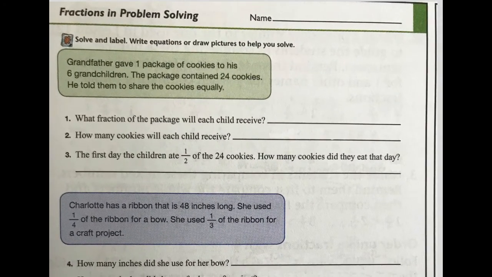So let's look at number 1. Oh, before we do, let's read the directions. Solve and label. Write equations or draw pictures to help you solve. All right, so I'm going to guide you through this first word problem, and then I'm going to let you do the next two yourselves, but I'm going to guide you just so you know how we're going to attack these. Okay? All right, so let's take a look at this. I'll call it the green story because it's in a green box.